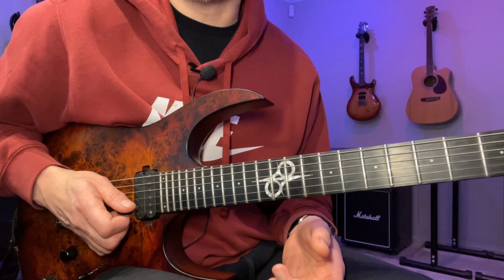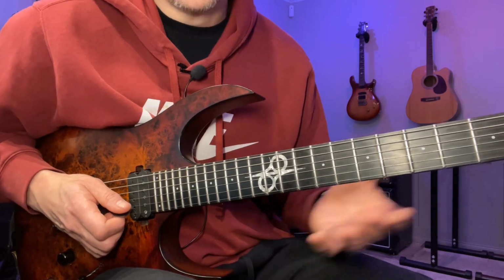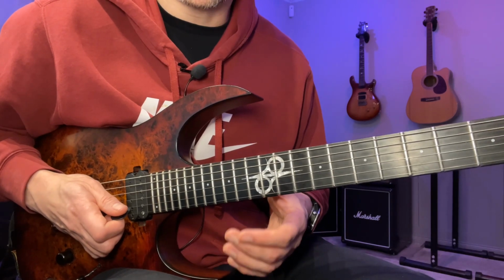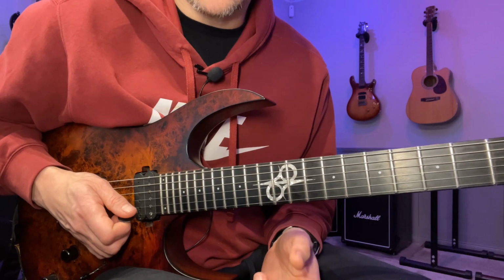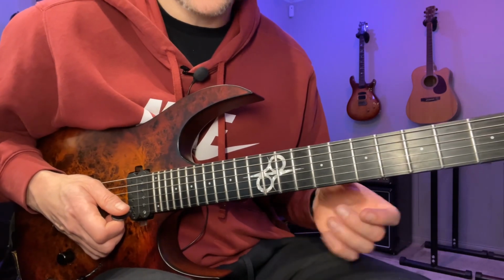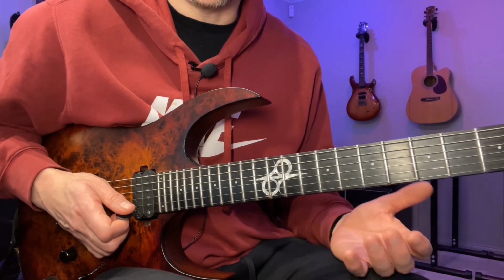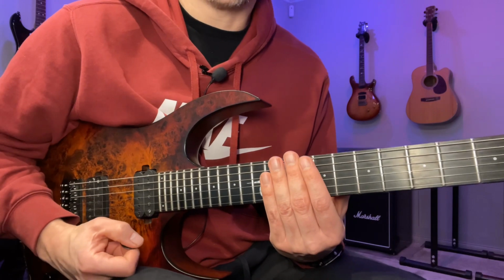So this is more based on what's called the CAGED shapes. Basically scale shapes built around the chord forms of C, A, G, E, and D. I'm not a big fan of that system at all, but it's good to know it anyway. And I'm not a big fan because it leaves gaps in between the positions. But once you know the fretboard, you don't really rely on one system or the other.